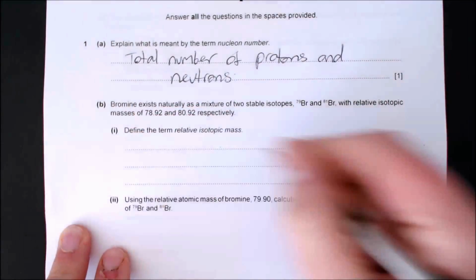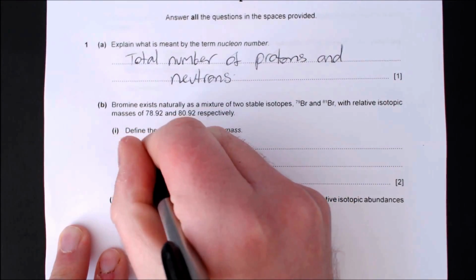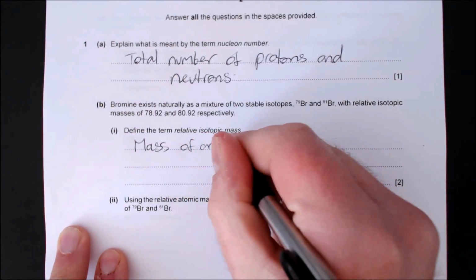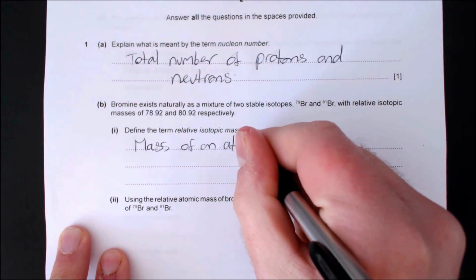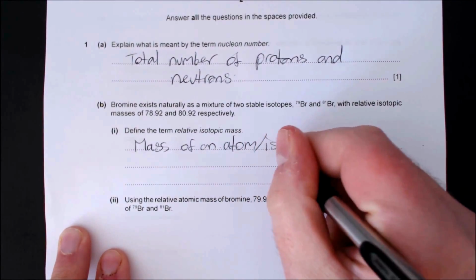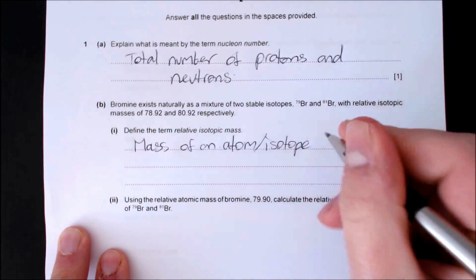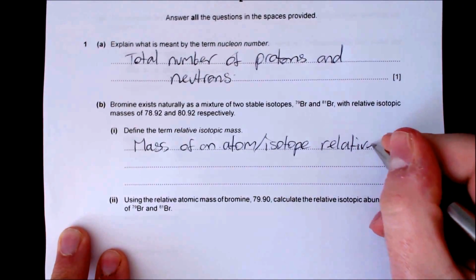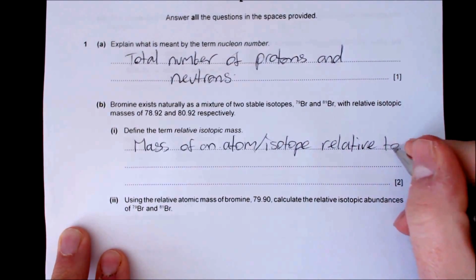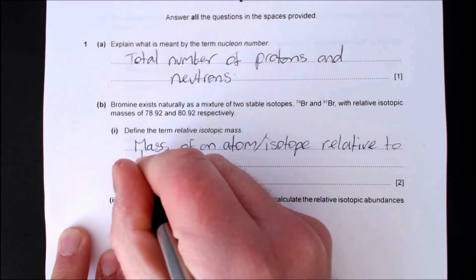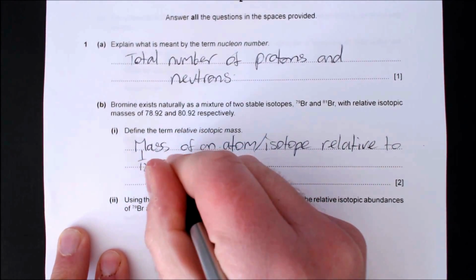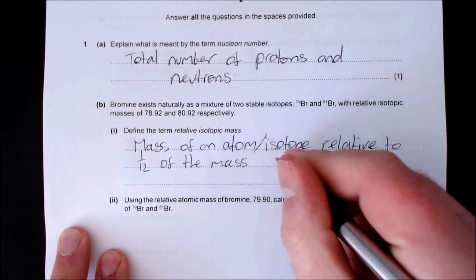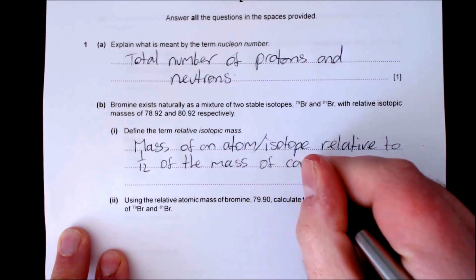So it's 2 marks, so we need 2 points really. So the first one we're going to put is the mass of an atom, or you can say isotope, either or, relative to, and this is going to be 1/12 of the mass of carbon-12.